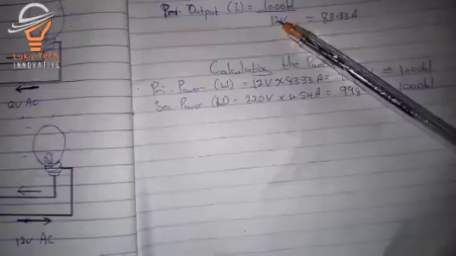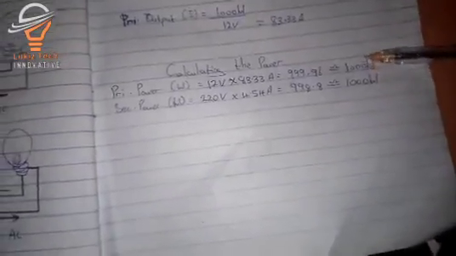If we want to calculate the power again, we multiply this 12 volts by 83.33 amps, we get 999.96. If we approximate that, we get back our 1000 watts. Likewise here, same thing applies.